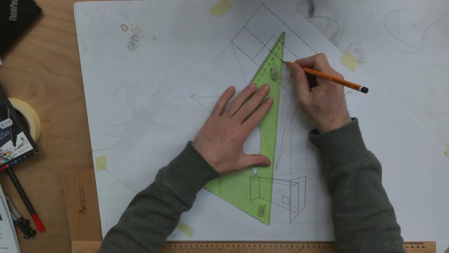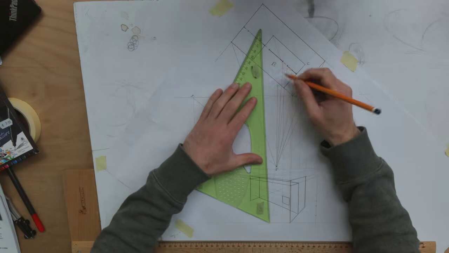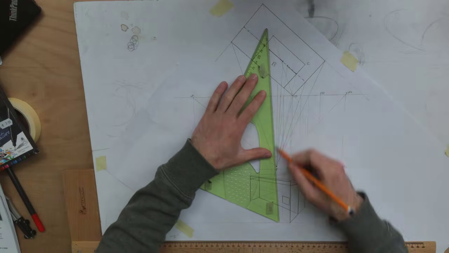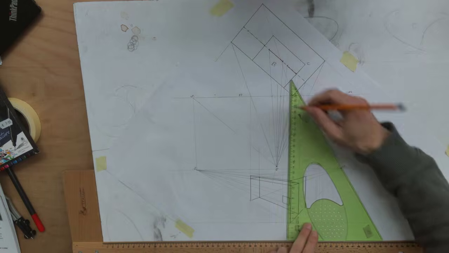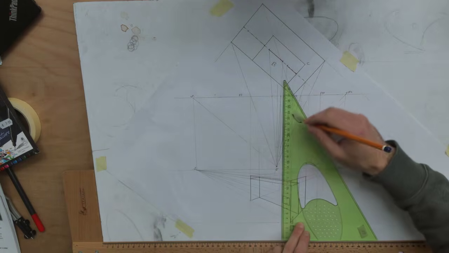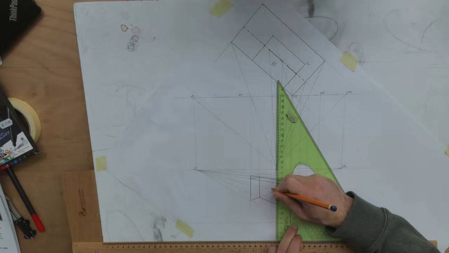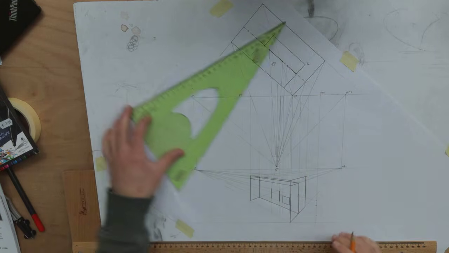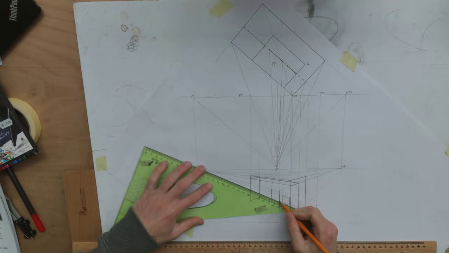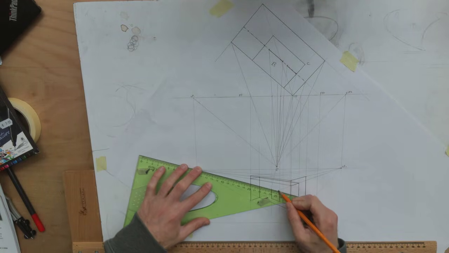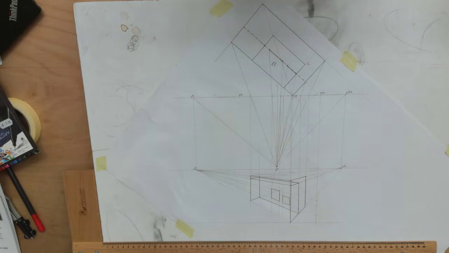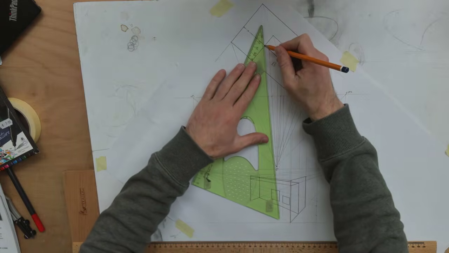So I join these back to my spectator. So it'll be that there, and it'll be this one here. And I take them down. And this will give me my second one there.